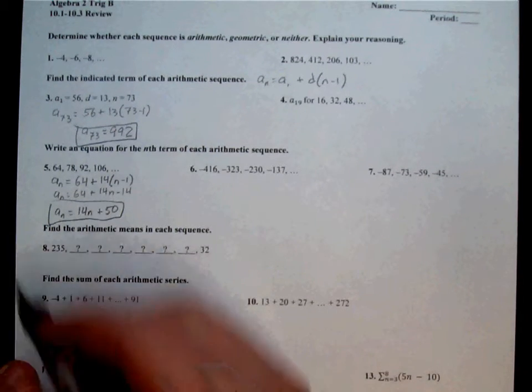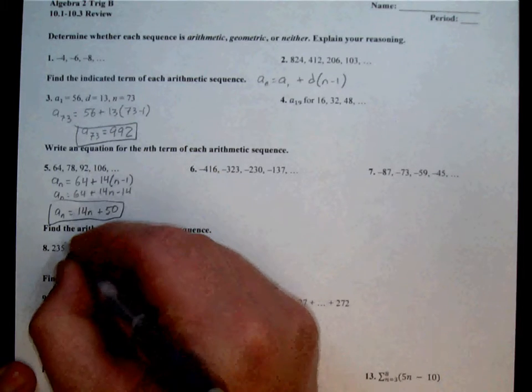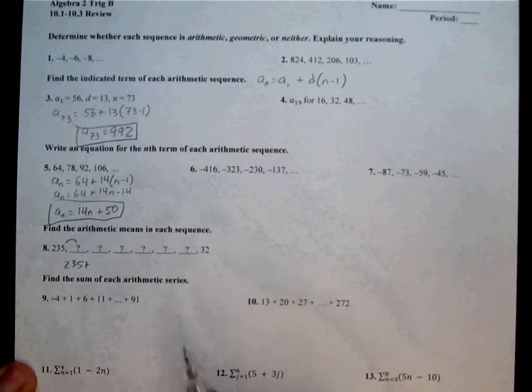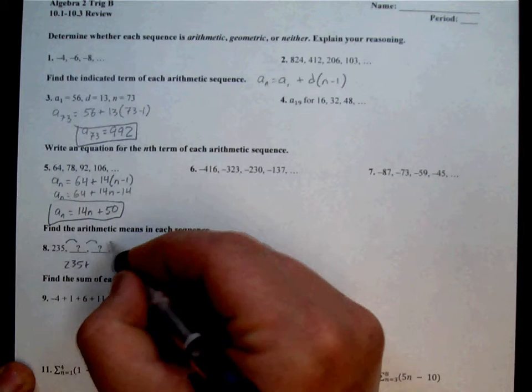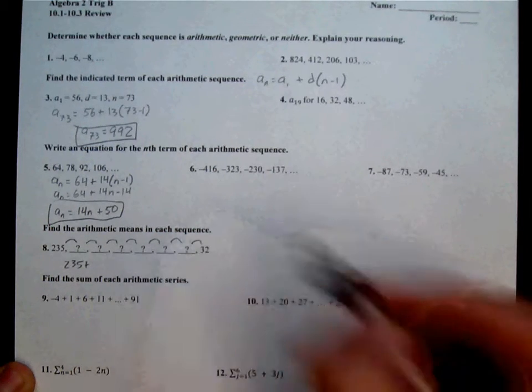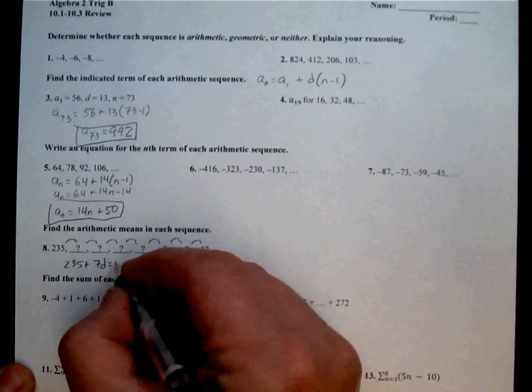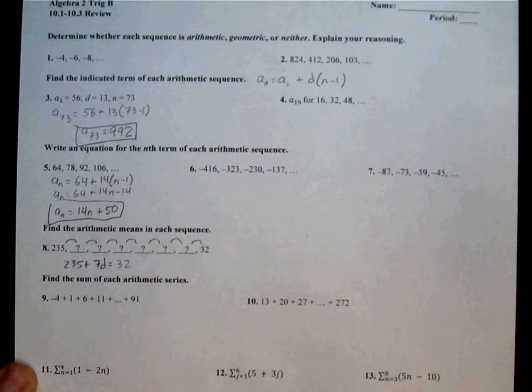Arithmetic mean. So we started with 235. But I'm going to add d. I'm adding the same number over and over again. Let's find out how many times. So there's one step, 2, 3, 4, 5, 6, 7. I added d 7 times. And when I did that, I ended up with 32. And so now I'm going to solve that equation.